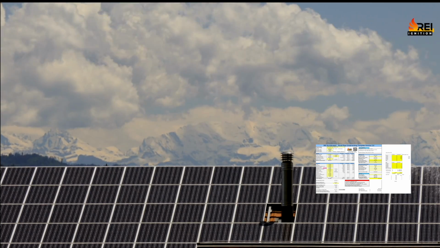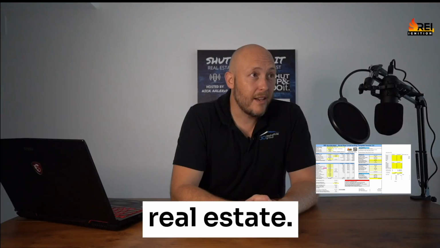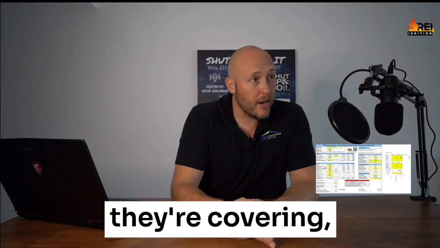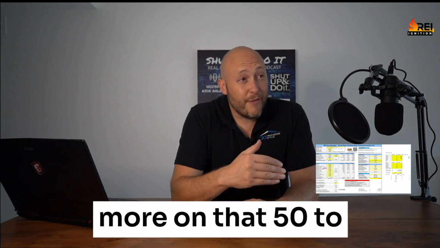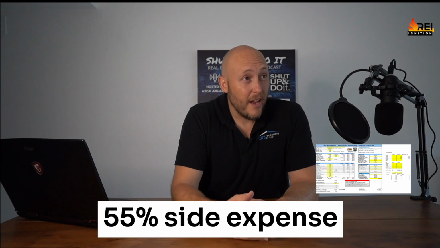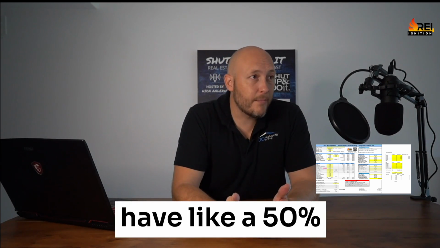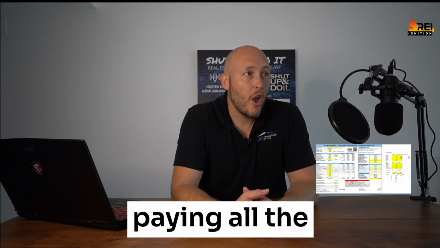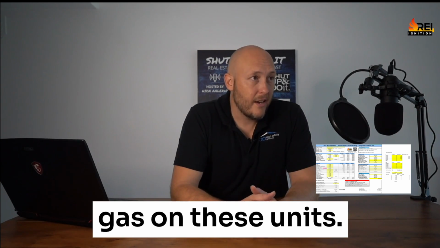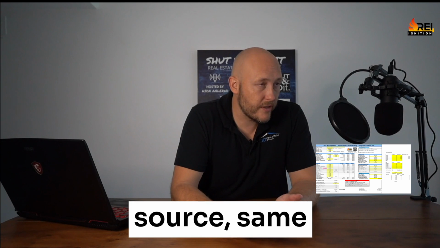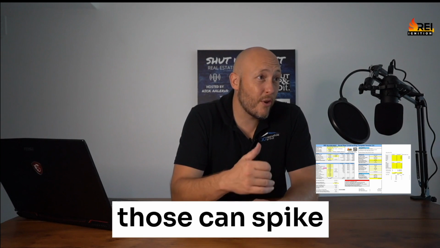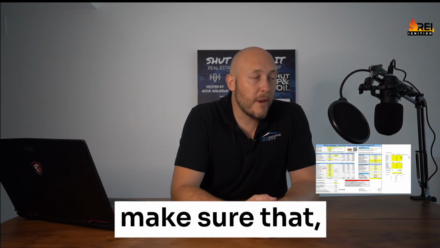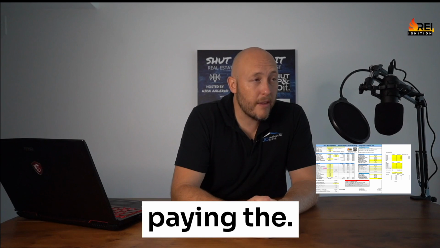Another utility, electric and gas. Who pays the utilities is a really big deal in multifamily real estate. If the landlord's paying the utilities, like if there's one heating unit and they're paying the heat for the entire building, you're going to be more on that 50 to 55% side expense to income ratio. You're going to have like a 50% expense ratio or 55% if they're paying all the electric and the gas on these units, depending on what you use for your fuel source. Same goes if you're in the southern states and the landlord's paying all of the AC costs. You know that those can spike electrical like you wouldn't believe. So you want to make sure that you know who's paying the electric, who's paying the gas.